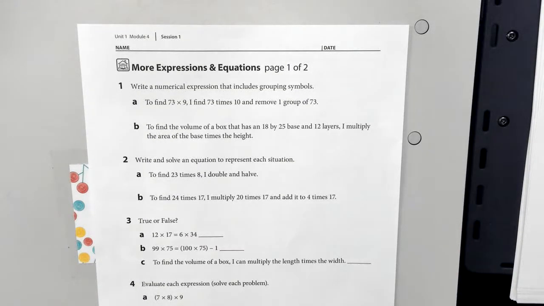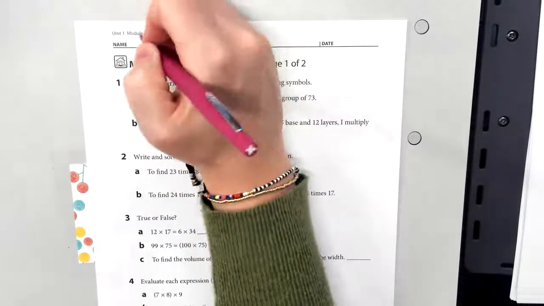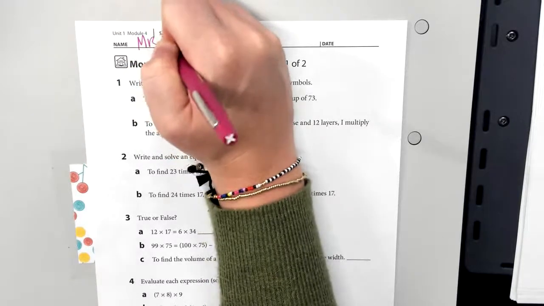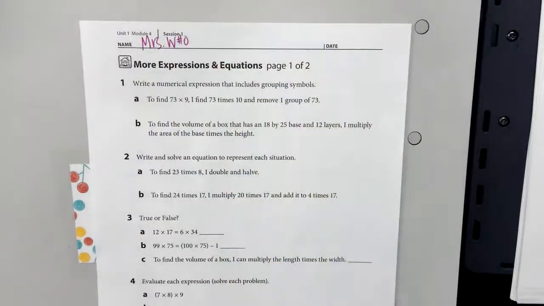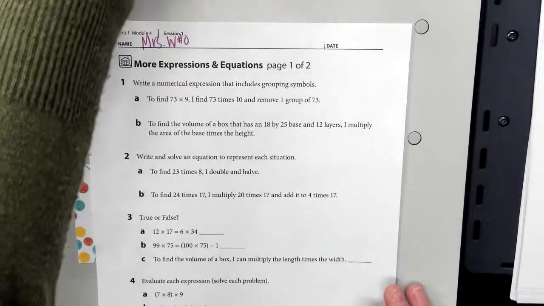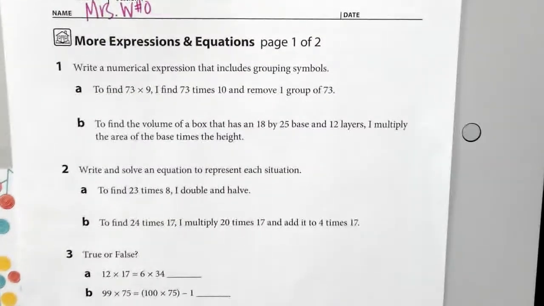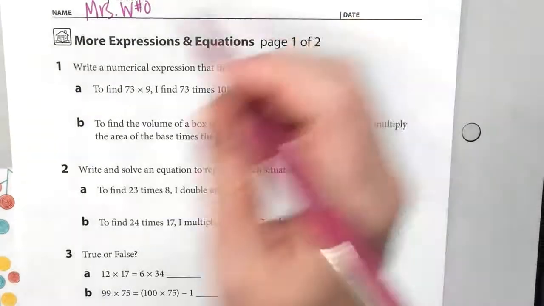Hey there, today we are going to complete Home Connection page 15 and 16 titled More Expressions and Equations. Put your name and number up at the top, please. And number 1, write a numerical expression that includes grouping symbols.